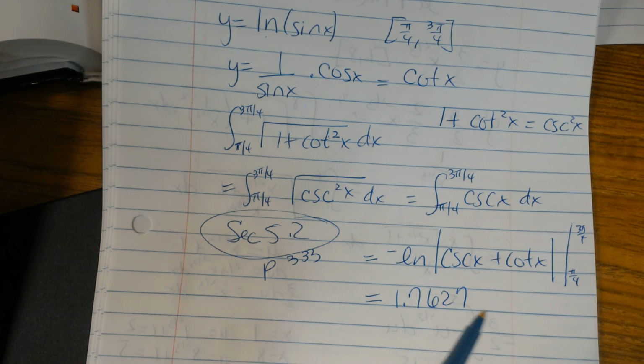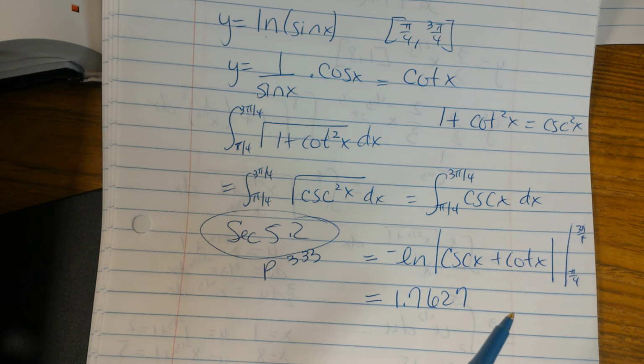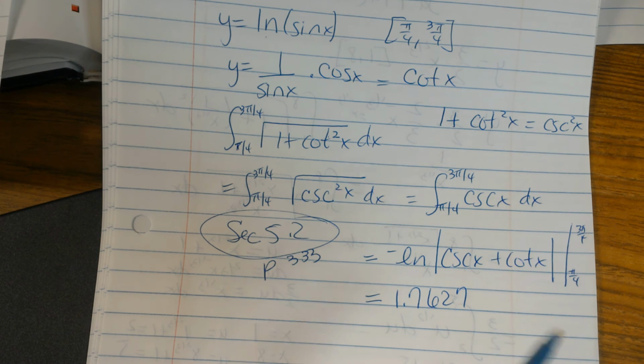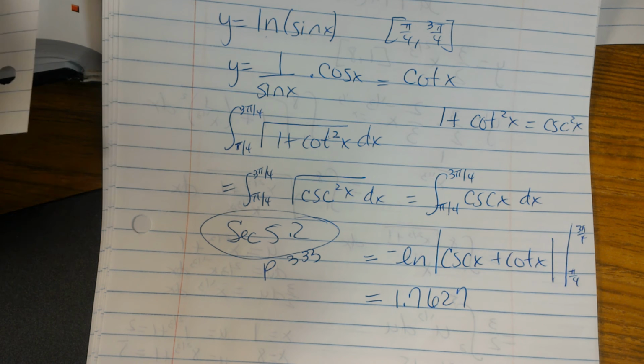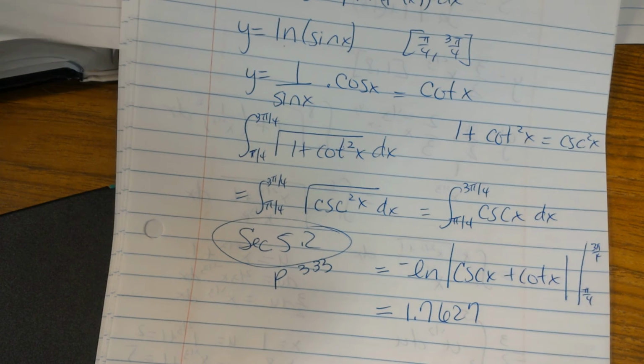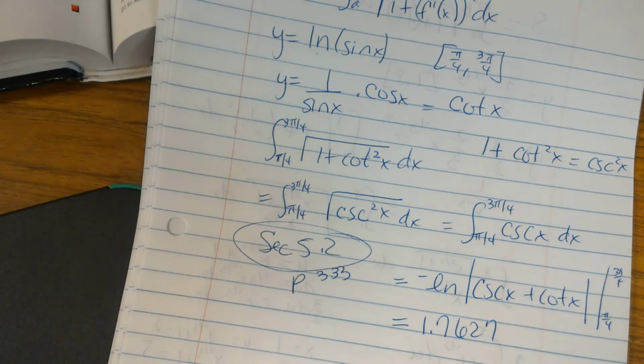Okay, so another thing from 7.4 was surface of revolution. Okay, well, let me see if I can find my notes. Okay, let me just find it in the book. Get an example for you.